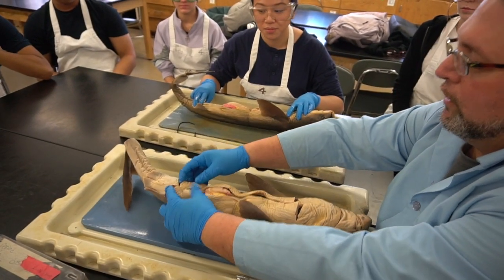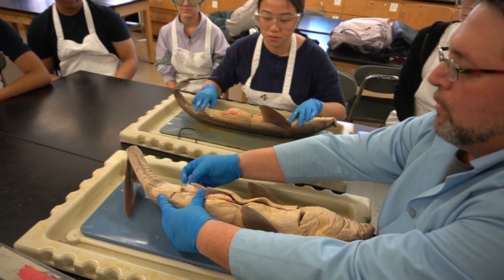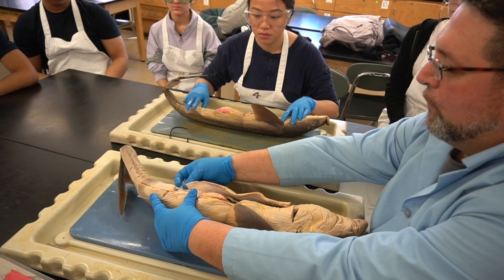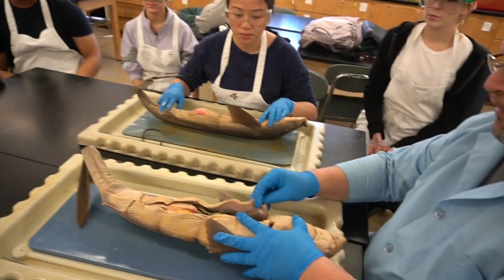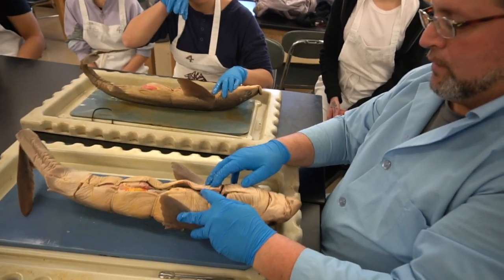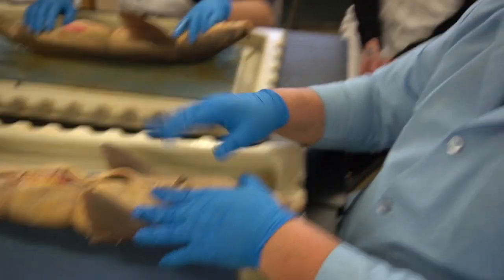You'll notice here that there are reflecting flaps vertically that will allow the body wall of the specimen to be reflected to either side. Same thing anteriorly. We just want to be able to pull it open.